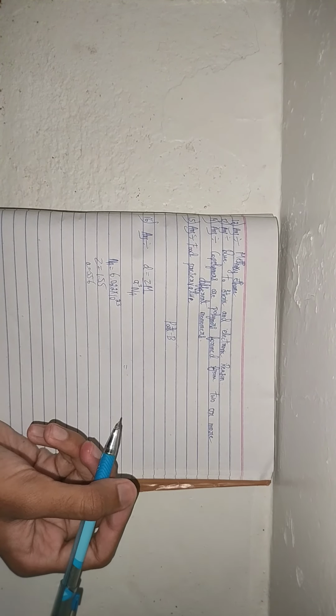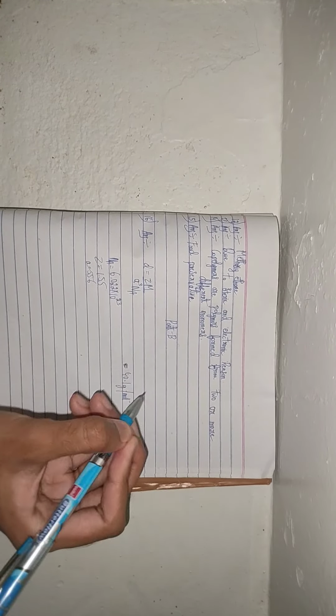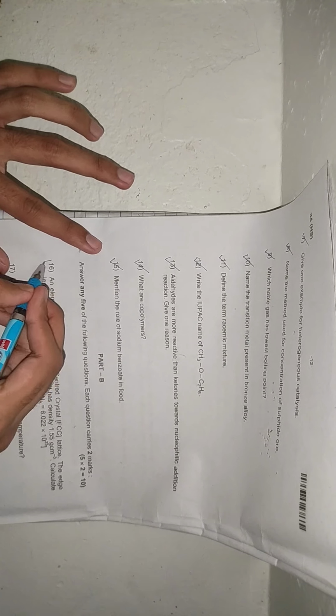After putting all these values and calculating, the answer we get is the molar mass, 40.1 gram per mole. So for question number 16, we have found the answer.